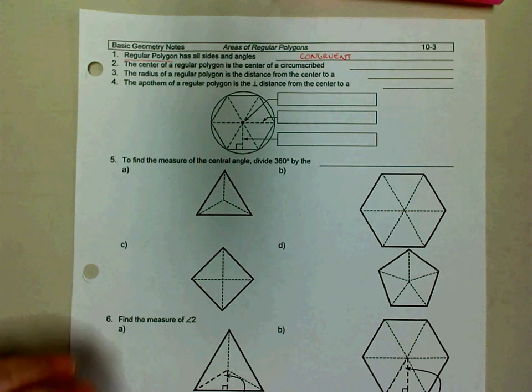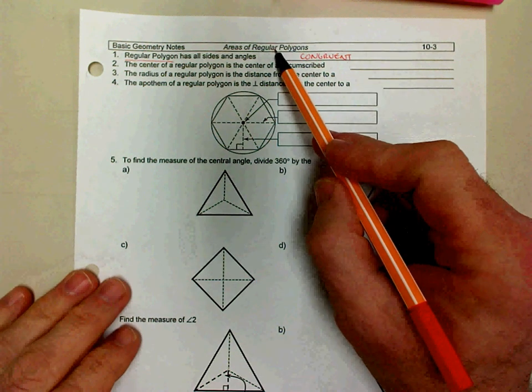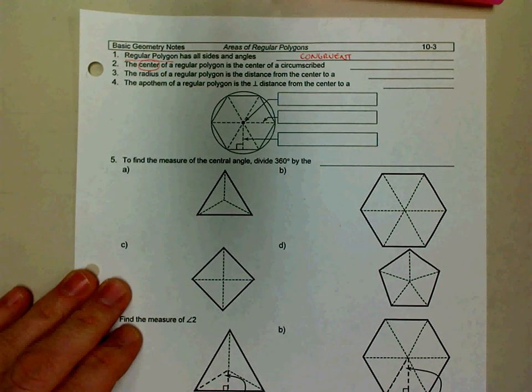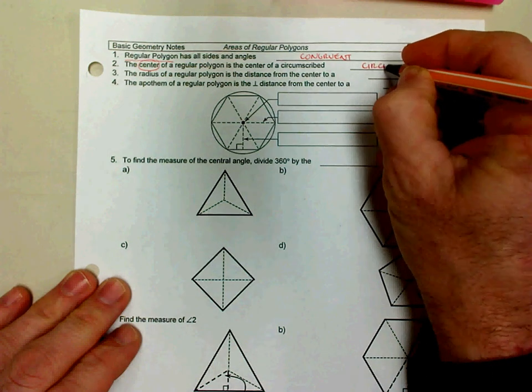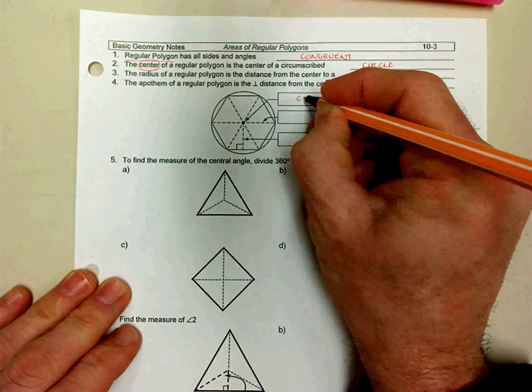Let's talk about some vocabulary for our regular polygons. First of all is the idea of the center of a regular polygon. It's the center of a circumscribed circle. What do we mean by that? And you'll see this point right here is the center.